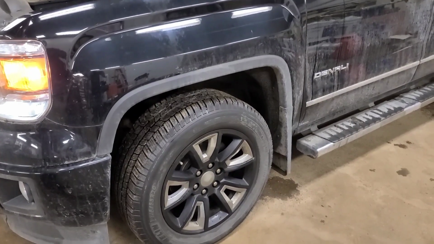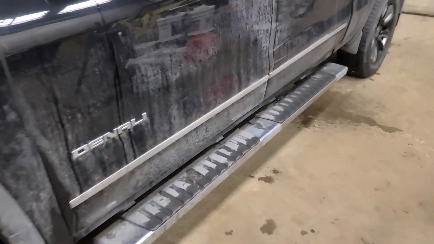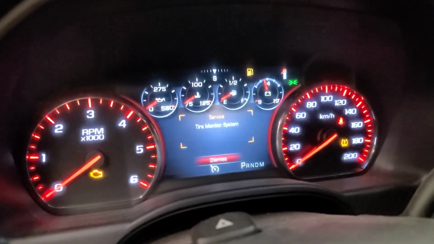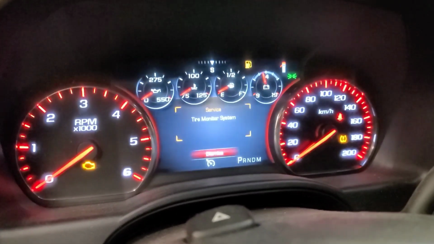So we have this 2015 Denali in here again, or still. The P0430 code for the catalyst deficiency hasn't returned, fortunately, so we're going to hope we dodge that bullet. But it has a service driver assist system message that comes up.